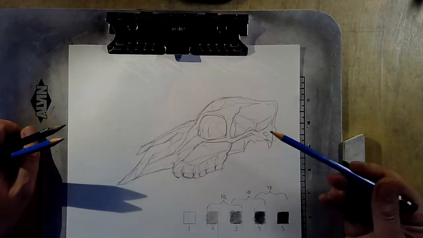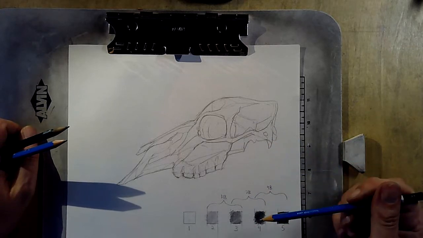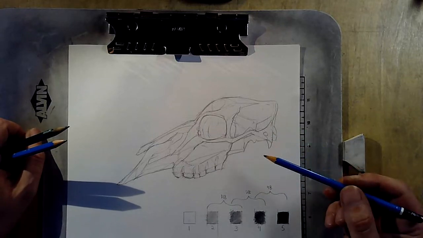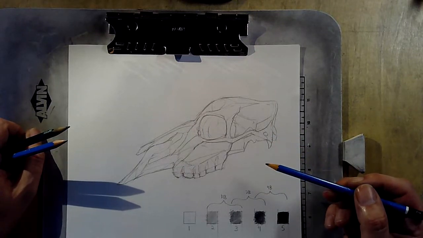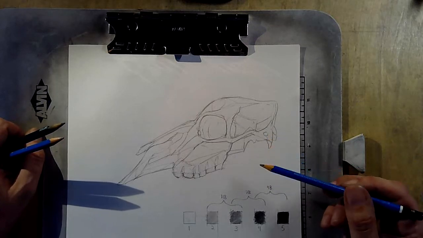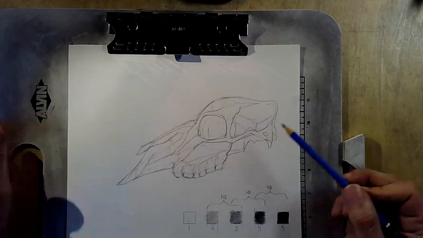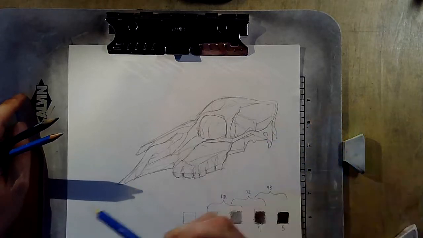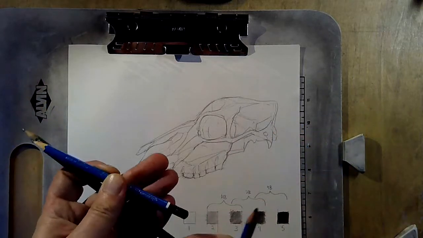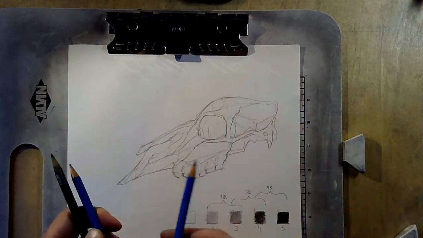I'm just explaining my setup and what it is you're about to see in the time lapse. It's much easier for me, and probably much easier for you, to see a time lapse that's sped up about 12 times as fast as it was filmed, so you can see how quickly this progresses. One thing you're going to notice is I'm going to start off with the HB, and I'm going to slowly go darker with my 2B and my 4B.